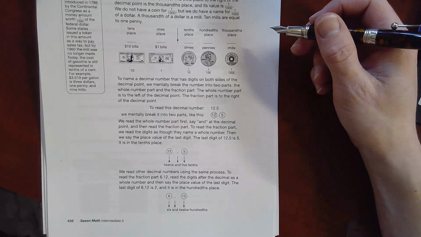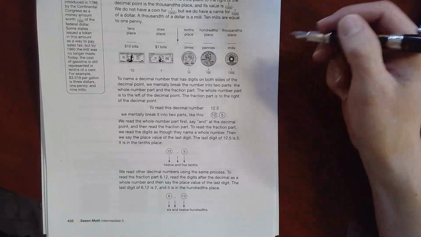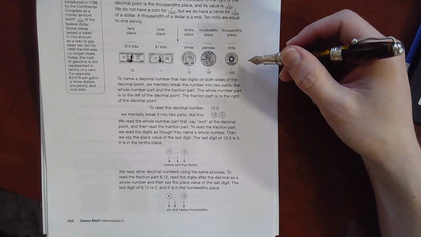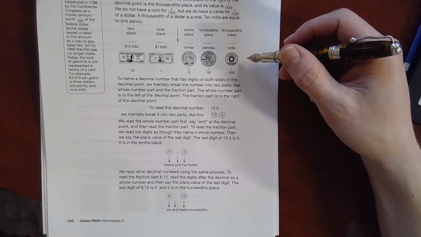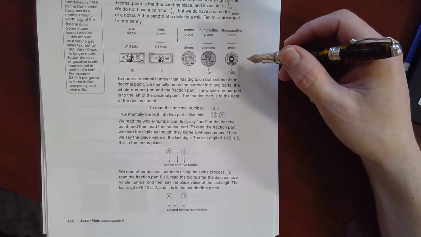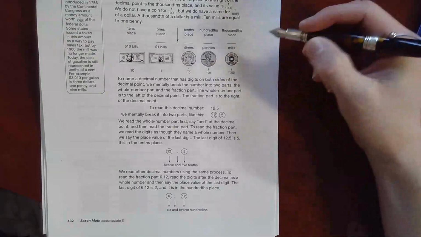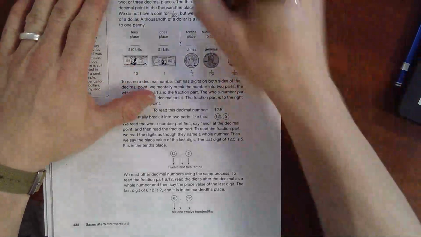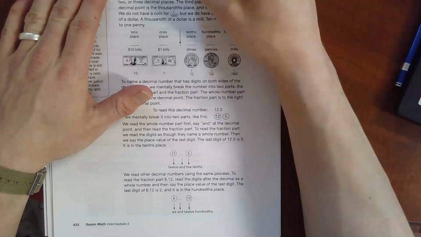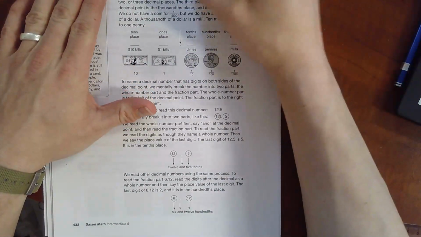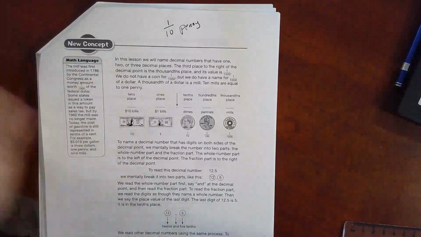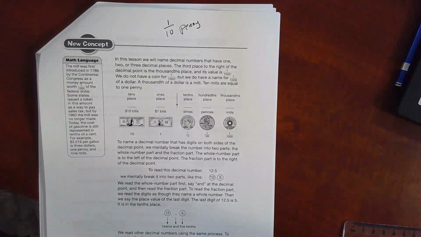I didn't think I knew that there was a mills. That makes sense. We use that a lot financially. A tenth of a penny is what they call that a lot of times, because 10 mills equals a penny. So I hear that phrase, a tenth of a penny, quite frequently when I'm talking about financial stuff, and we're talking about small numbers.